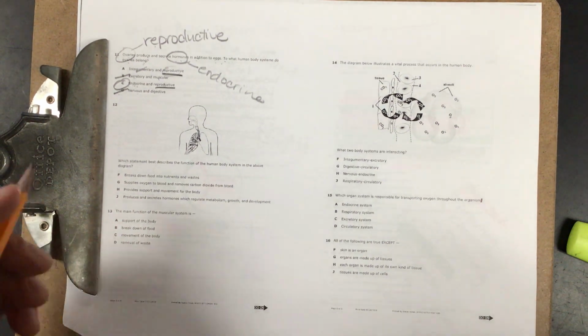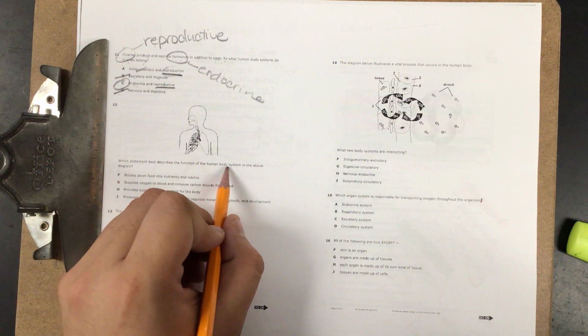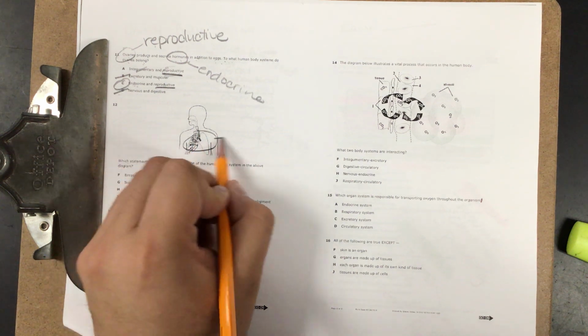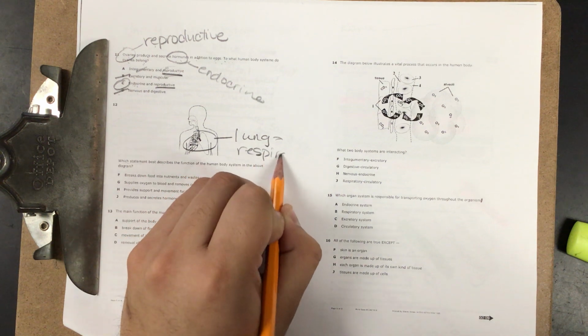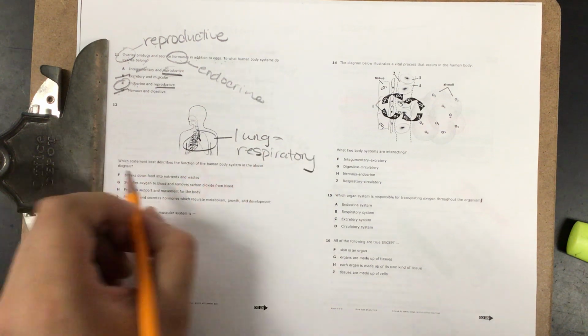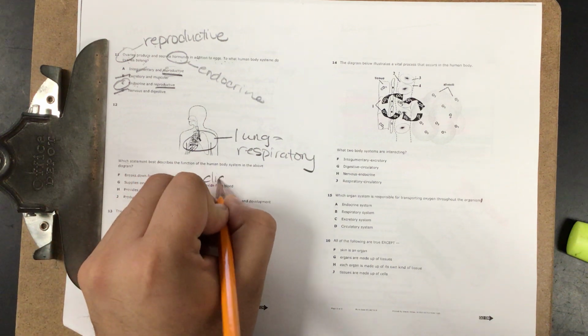Number 12. Which statement best describes the function of the human body system in the above? These are the lungs. Lungs equal respiratory. Breaks down food? Nope, that's the digestive.